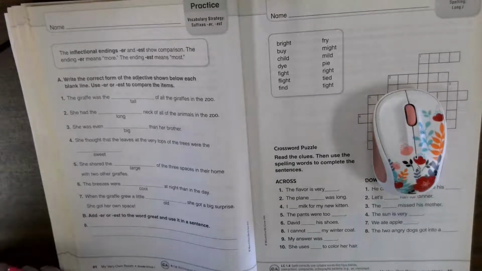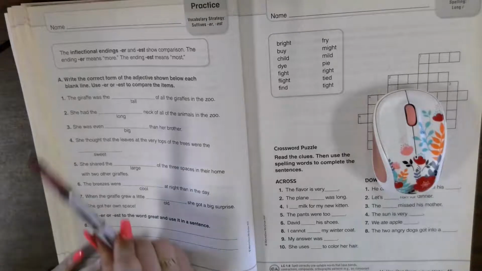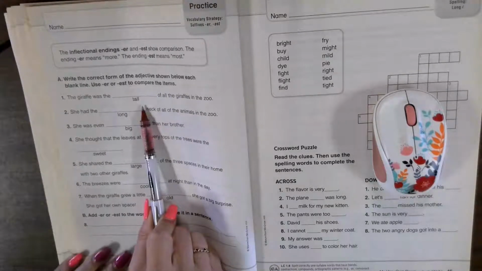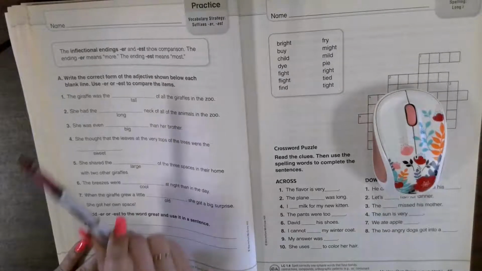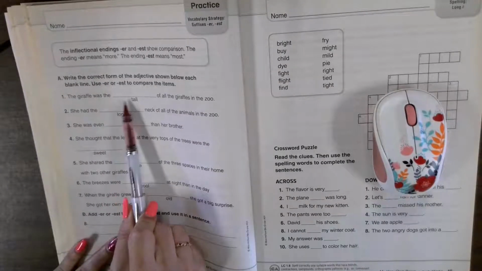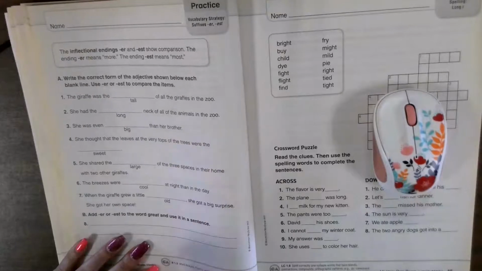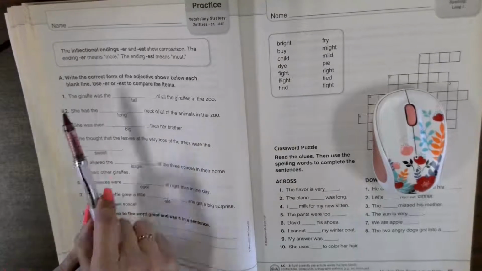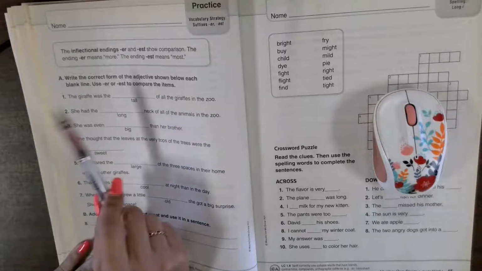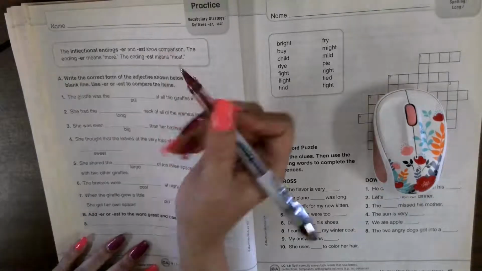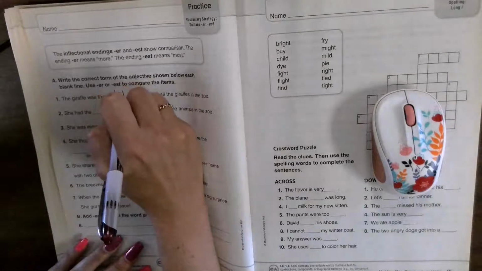So section A says to write the correct form of the adjective shown below each blank line. Use ER or EST to compare the items. So you have to read the whole sentence first before you figure out what suffix or what ending you're going to add to the word tall. The giraffe was the blank of all the giraffes in the zoo. So the giraffe was the taller of all the giraffes in the zoo. Does that make sense? Or the giraffe was the tallest of all the giraffes in the zoo. And of course it's tallest.